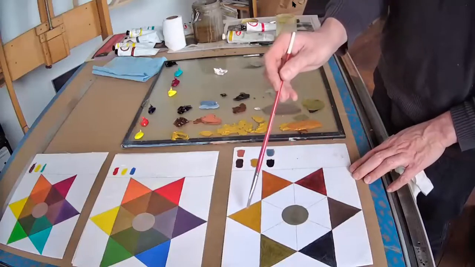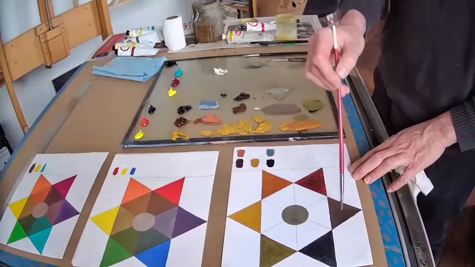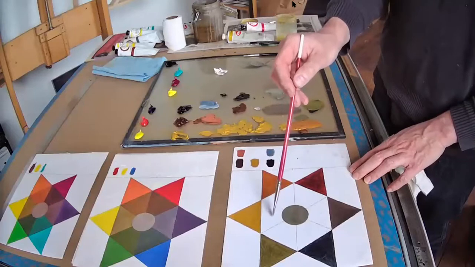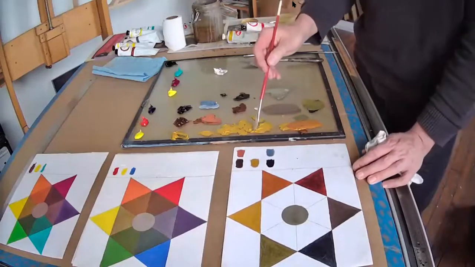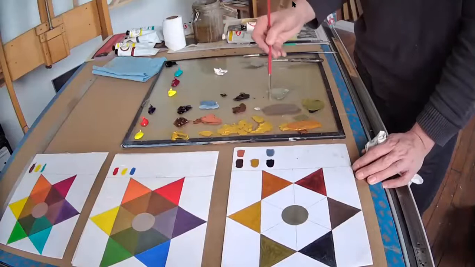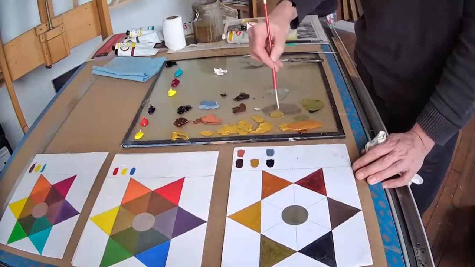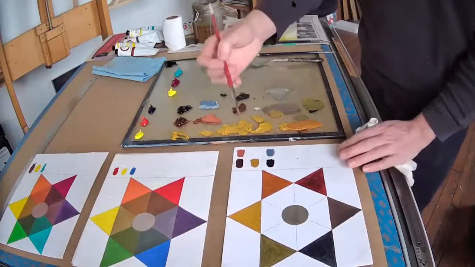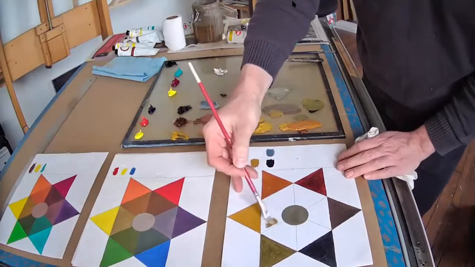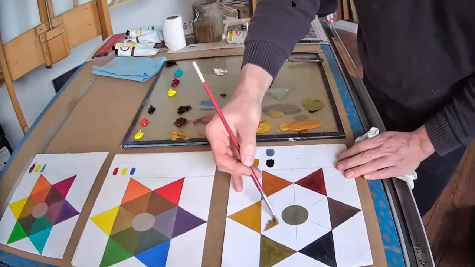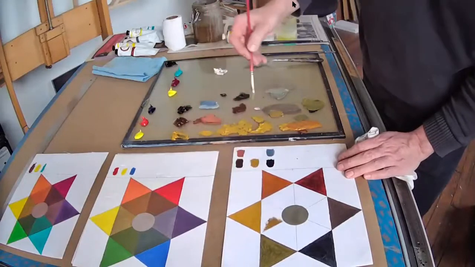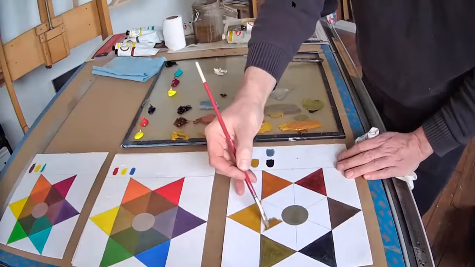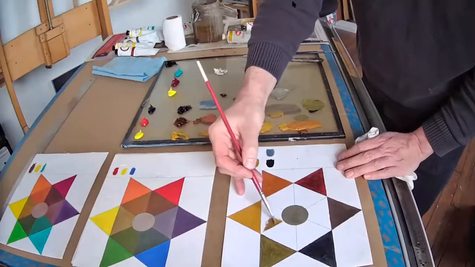I'm going to take yellow and mix a little bit of violet with it. I'm going to make a transitional gray here, to start to progressively neutralize my yellow. So I have a slightly grayer yellow moving towards our middle gray.